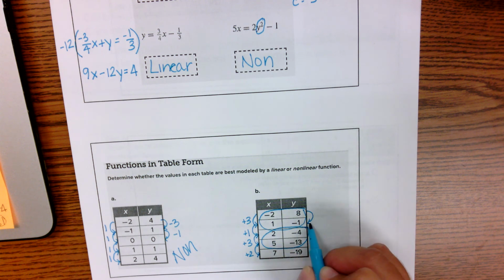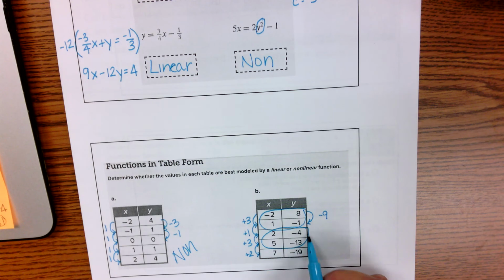From 8 to a -1, we've moved down 9. From a -4 to a -13, we've moved down 9. So that follows the same pattern in the y's changing that it did in the x's. So this one is linear.